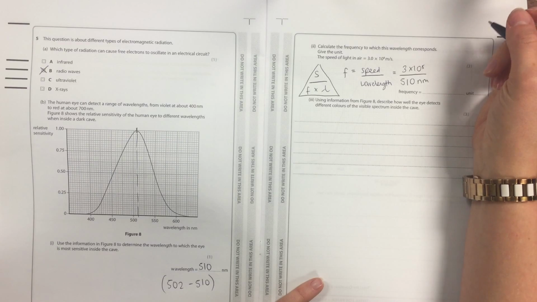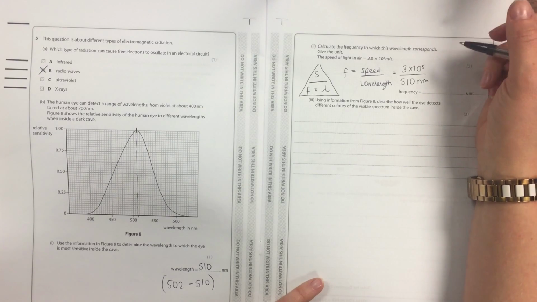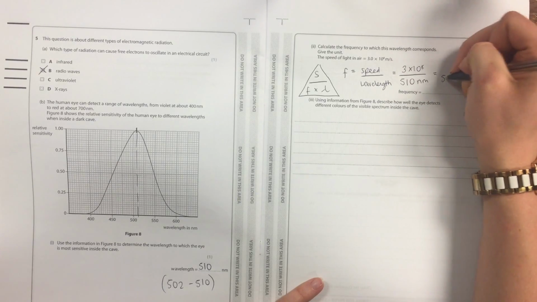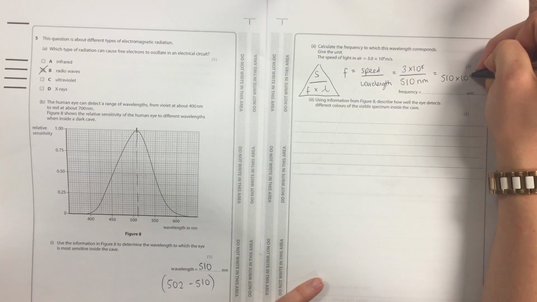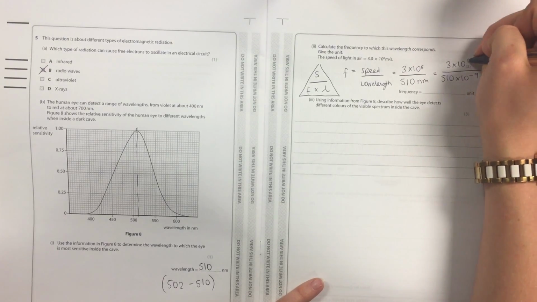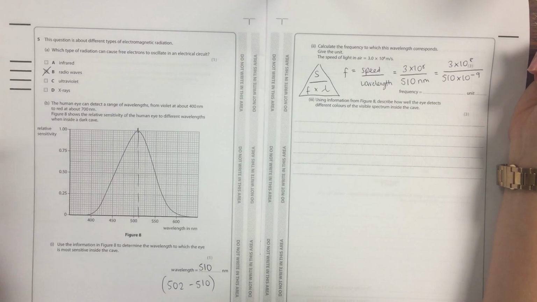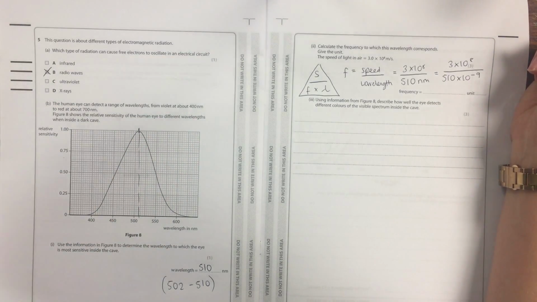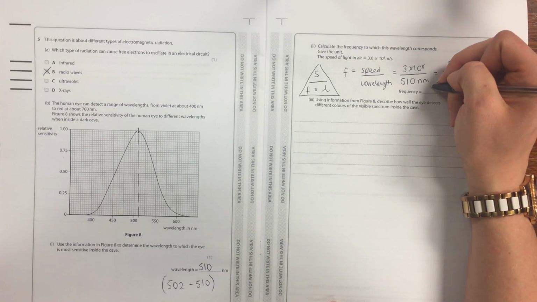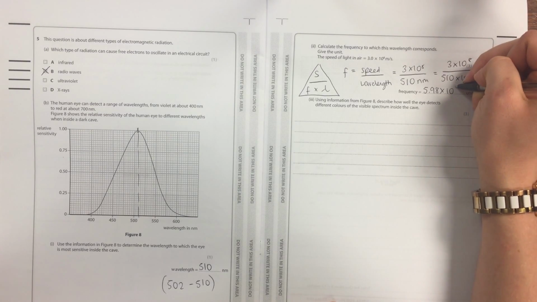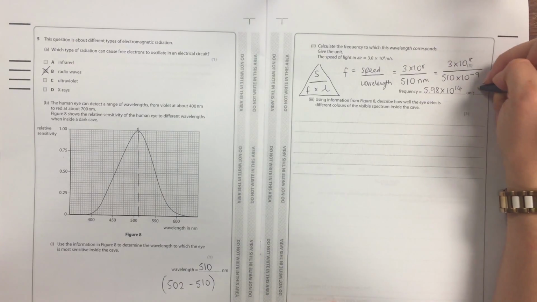nanometers. So obviously that is in nanometers. So I need to make sure that I am writing 510 times 10 to the power of minus 9. 3 times 10 to the 8 there. So if I put that into my calculator, I'm going to get here 5.98 times 10 to the power of 14, and the unit for frequency is Hz, hertz.